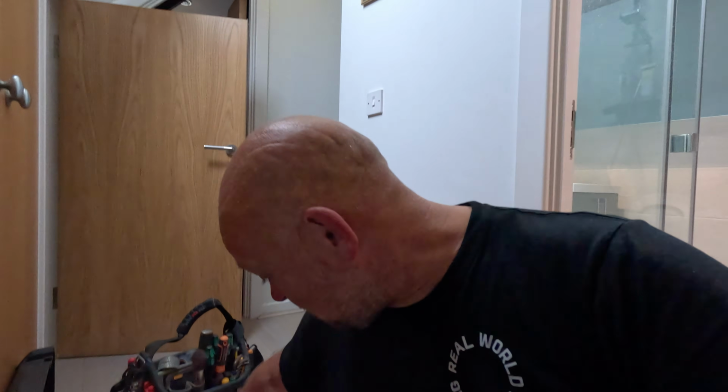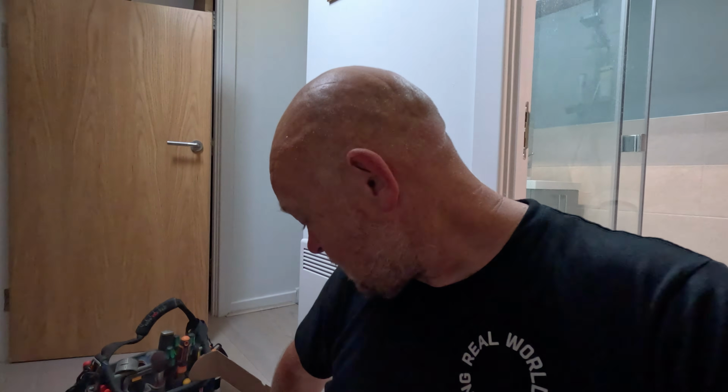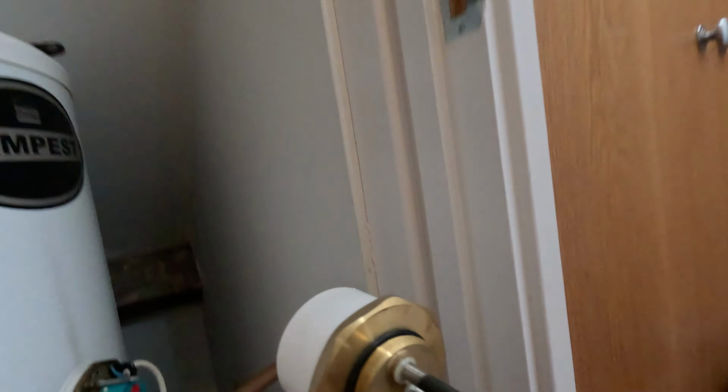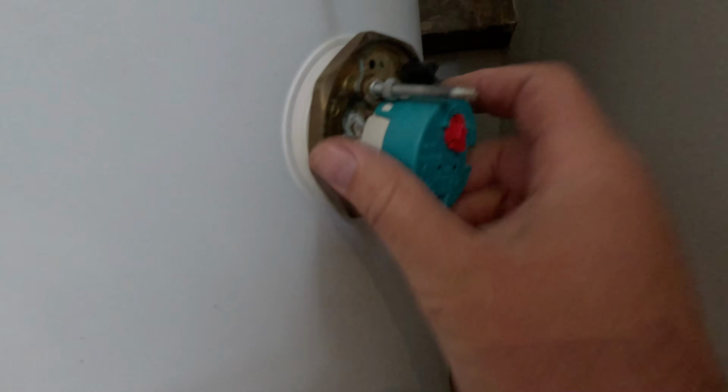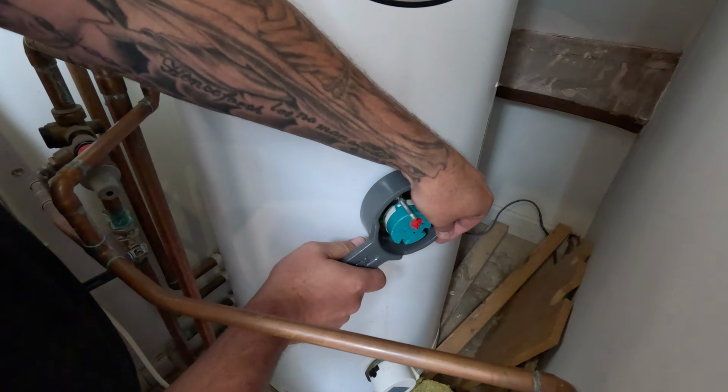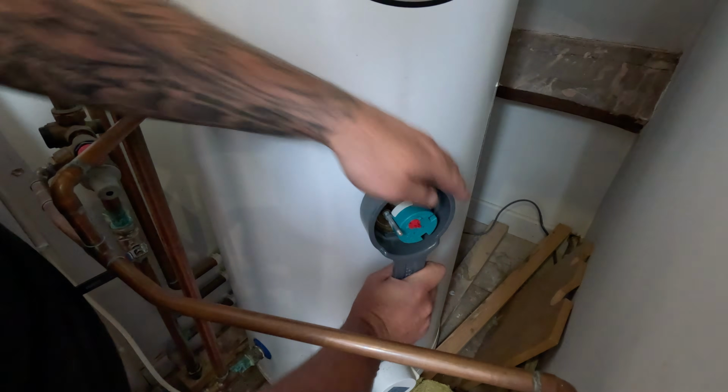So let's disconnect this immersion heater and hopefully it should come out. They are pretty good actually because they are just a small thread and a little washer on the bottom like that. We shall see. Right, with that out, you can see actually a little bit of water on the bottom. Hopefully it should come out. Oh, there we go. Perfect.